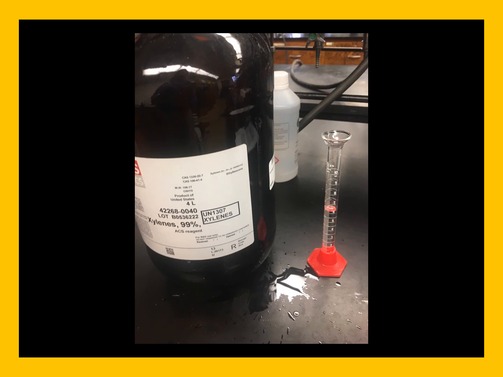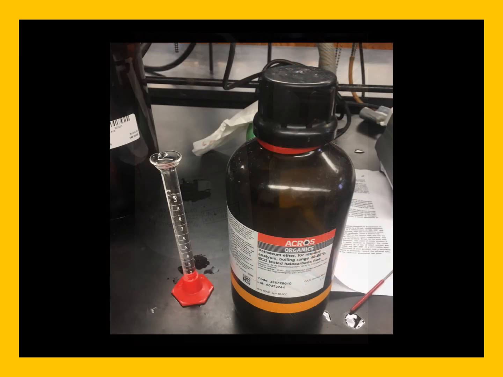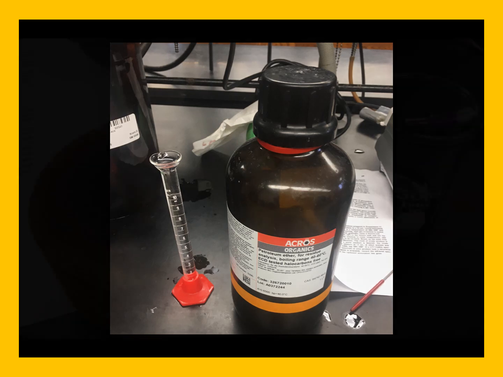At this point we're going to use xylenes. You can see that we used about 6 mLs of xylenes, and we're going to add the xylenes to our reaction and continue to stir our reaction. We're then going to transfer it to a beaker in order to have a larger surface area, and we're going to use 10 mLs of petroleum ether to wash the beaker and to begin to precipitate out our product.